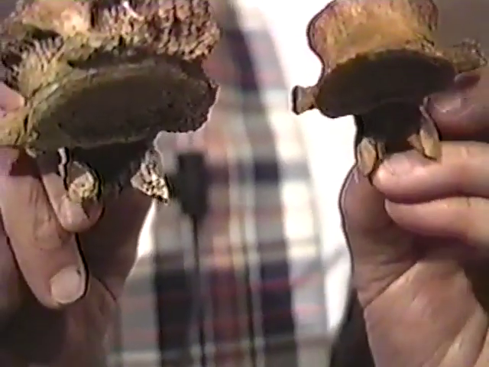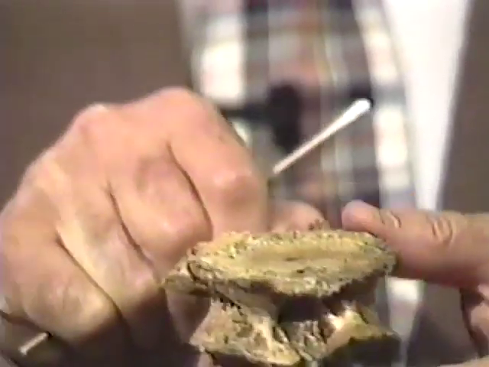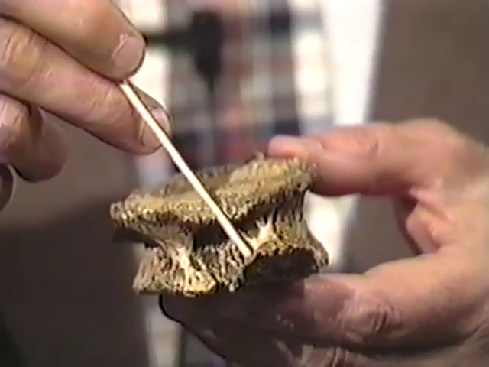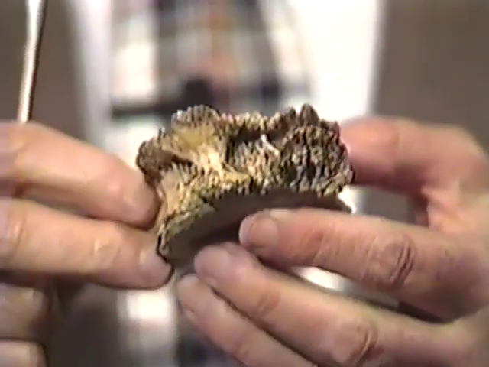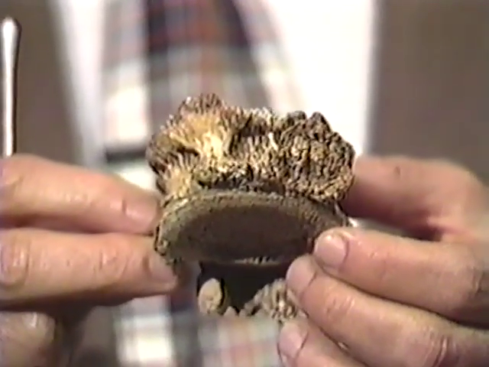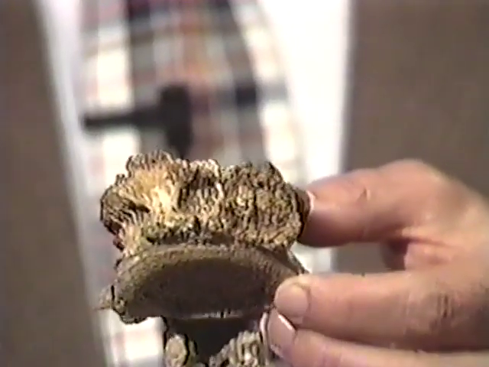We're holding this in the same plane. And note all of this jagged material around the edge of that bone right there. This is what is known as osteoarthritis. All of this jagged material around the edge of that bone is a buildup of bone around the joint surface due to a wearing out of the system. Now, there are 2 of these bones that fit together.